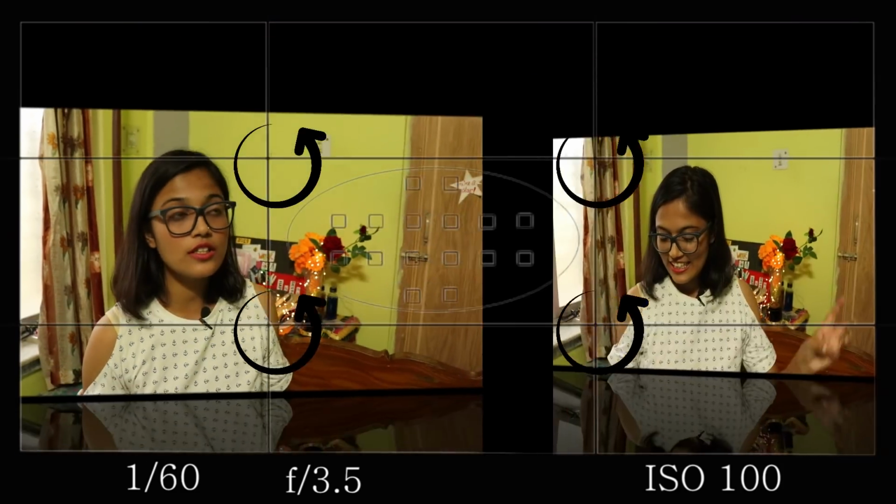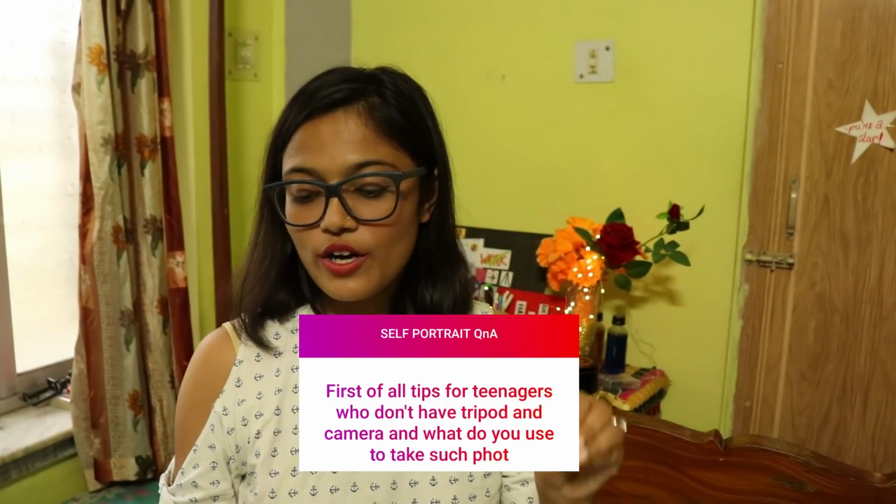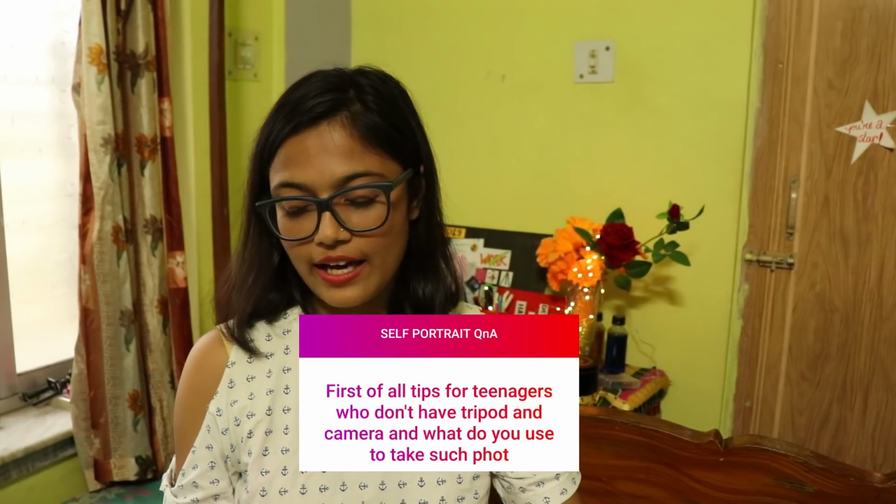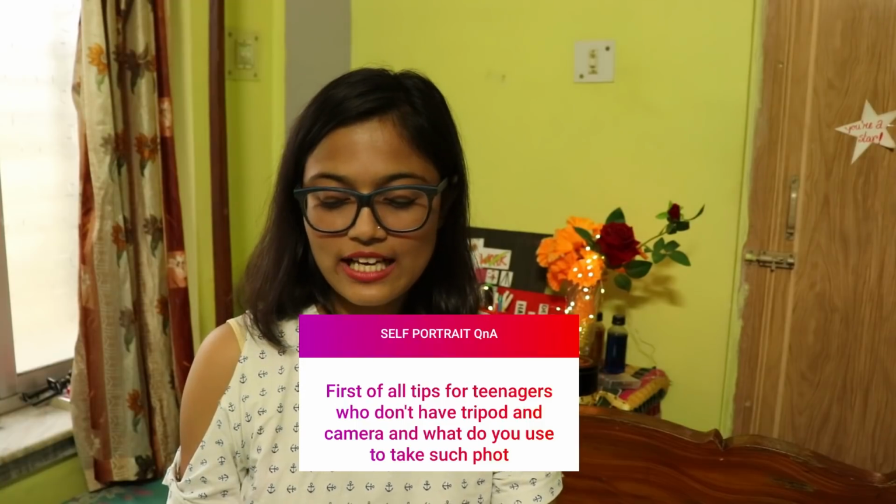Next question I have is tips for teenagers who don't have tripod and camera, and what do you use to take such photos? Okay, first of all, I do use tripod, but in the beginning I did not have a tripod at all. A makeshift tripod is not that difficult until and unless you don't have anything around you. So that would be a problem.